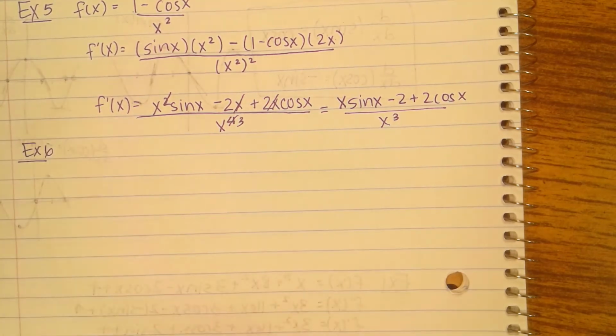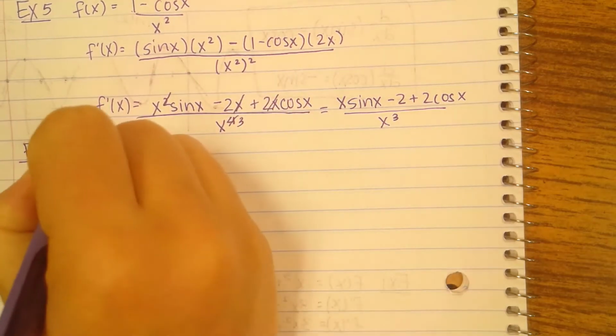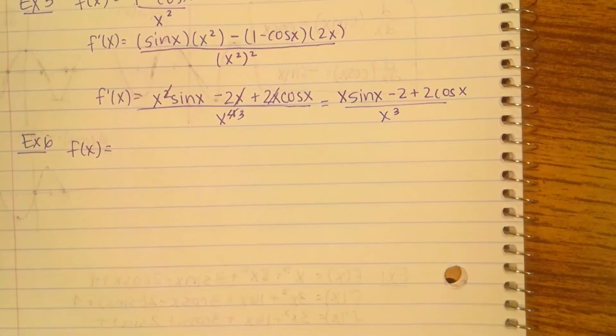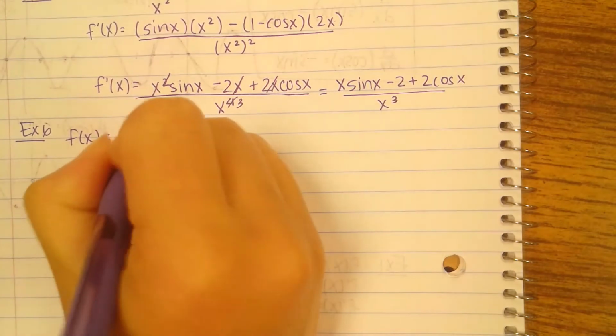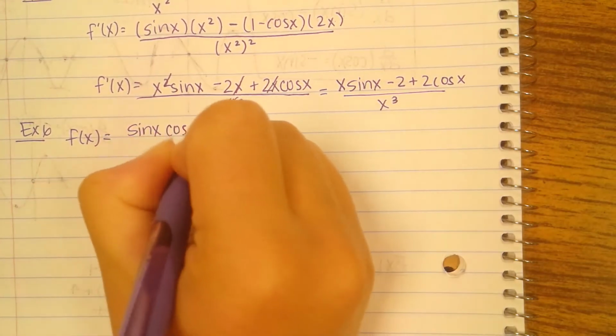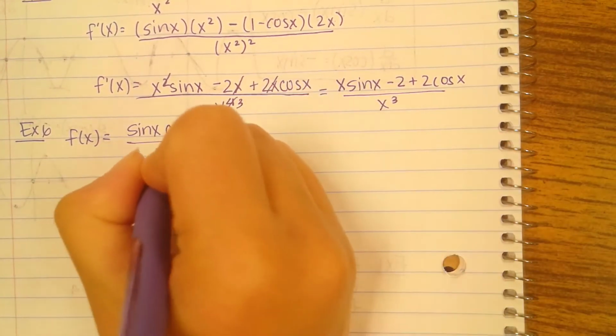Right. One more, just generic, plugging in, applying these rules. So our last function that we're going to deal with is sine x cosine x all over x cubed.